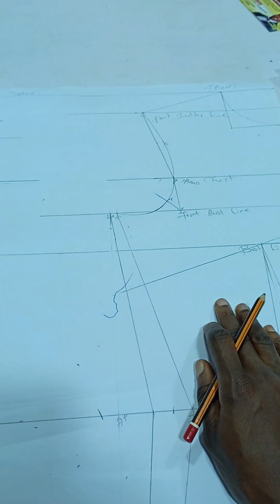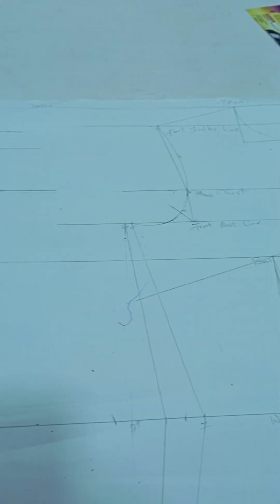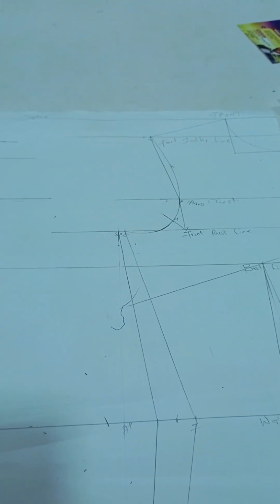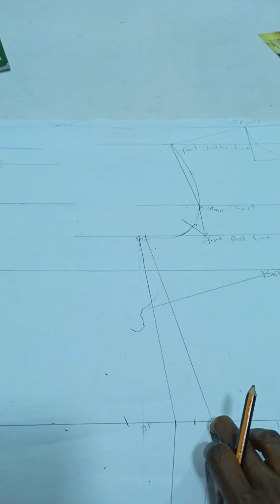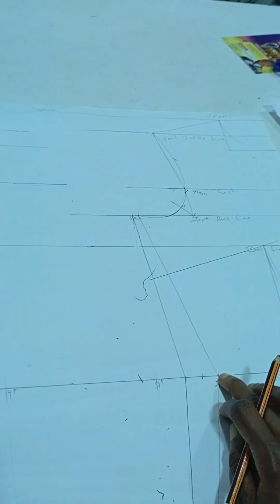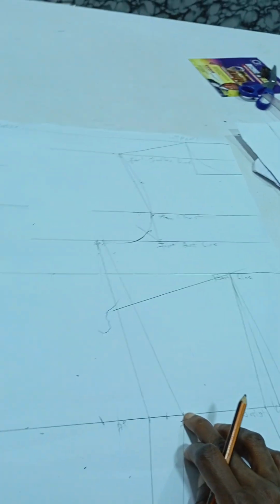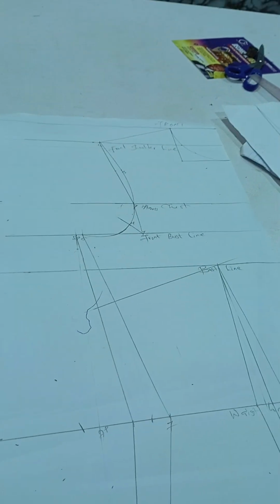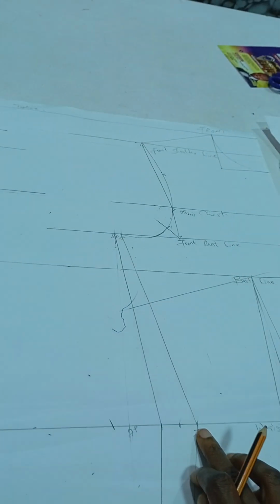The next thing you measure is the waist circumference divided by 2. My waist is around 29. Divided by 4, I have 7.25, which is here. Okay, the same thing to the other side. Divided by 4, you get the same thing here. We call it 4. We call this one 7.